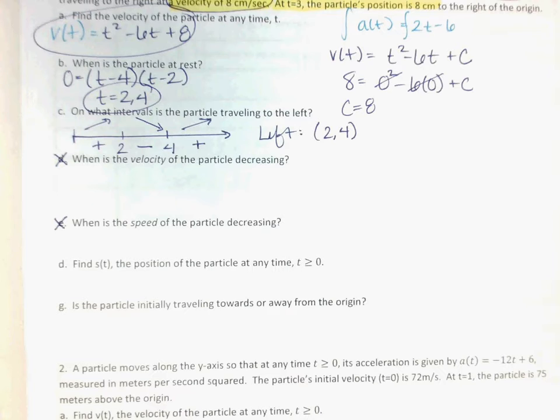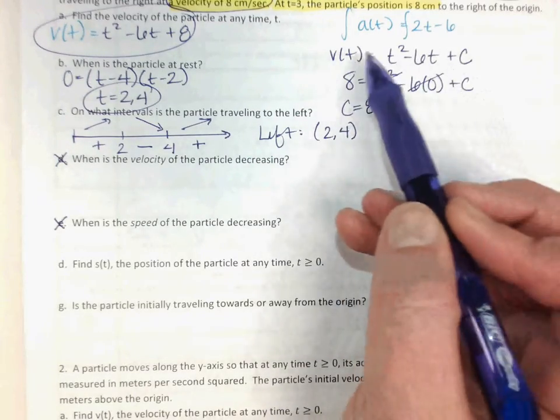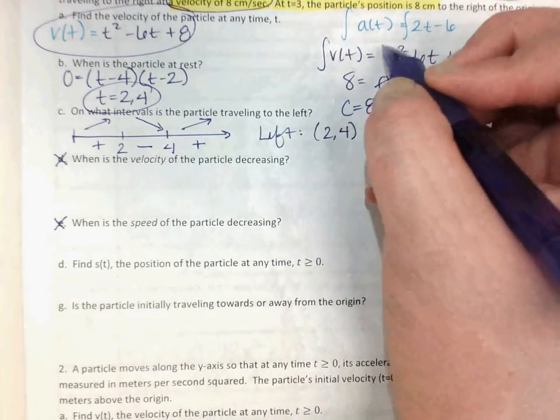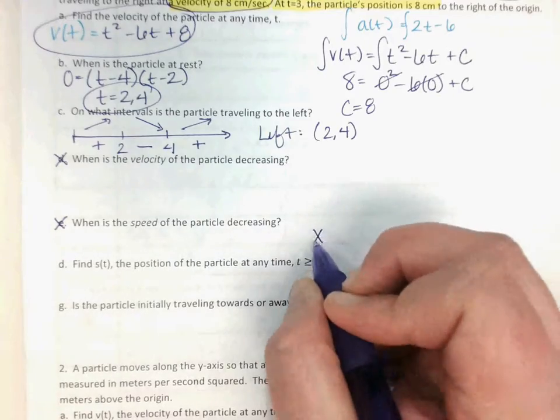Okay, we're going to skip the next two parts and just jump to position so that we can get through the whole question. How do I find position now? I know acceleration. I know velocity. I need to do it again. Very good. Yeah, so I'll take the velocity equation. I'll do the antiderivative of that. So come back to right here. Here's my velocity equation. Integral. What's the integral of velocity called? Position.